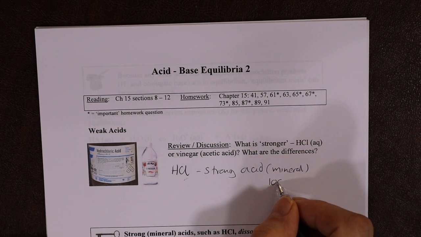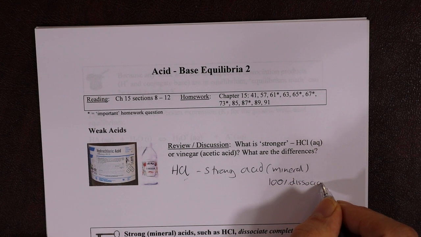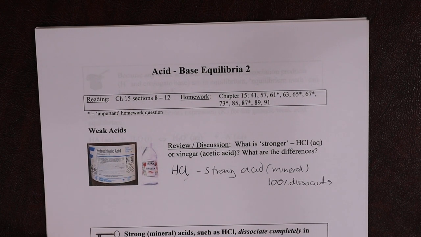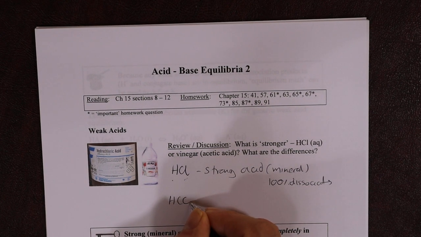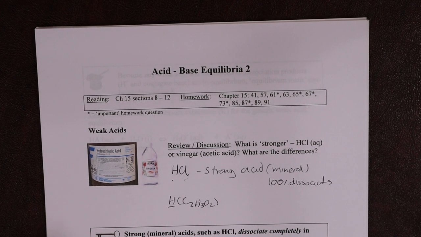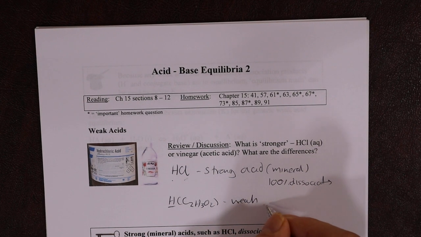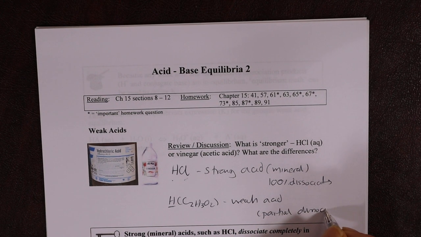Okay, why is it strong? Because remember, 100% dissociates. So 100 molecules give you 100 H plus ions if it's monoprotic. If I have vinegar, and I like to write the anion in brackets, you won't see that in the book, but I do that because it emphasizes that's the acidic proton. That's a weak acid, and it's partial dissociation.